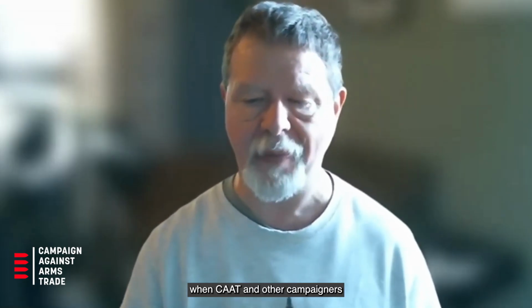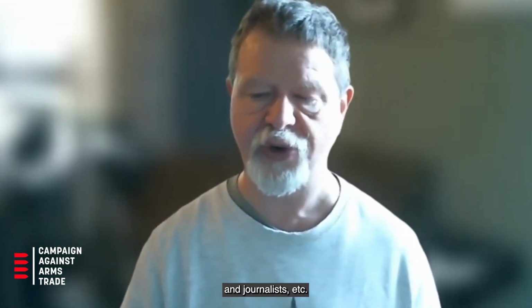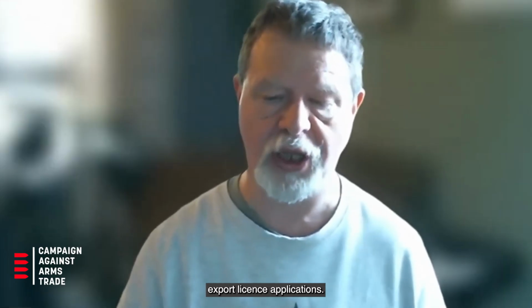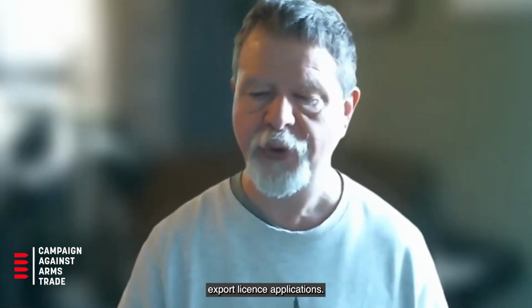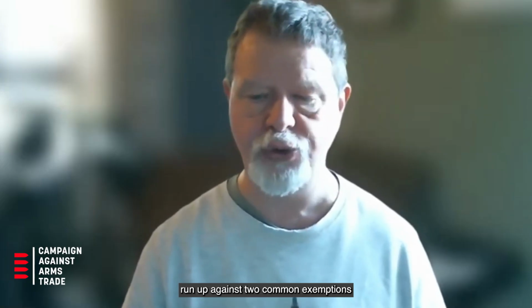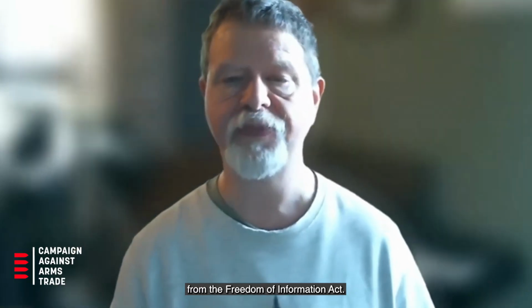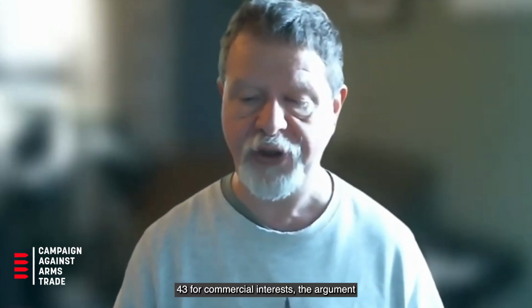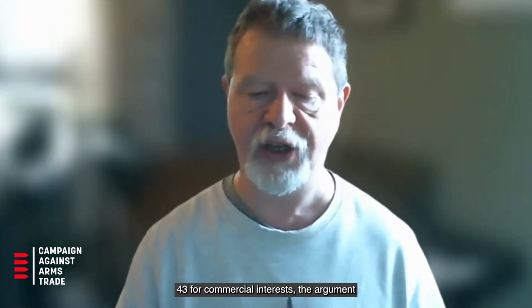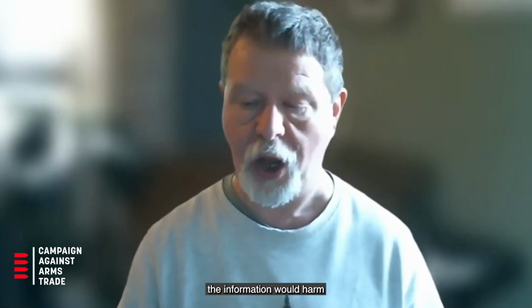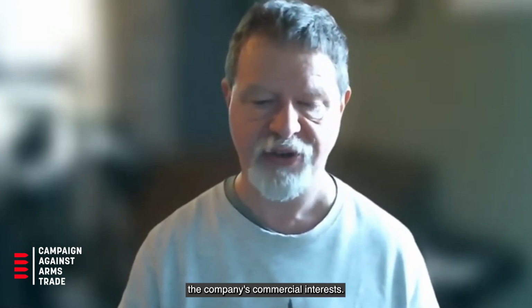When CAAT and other campaigners and journalists, etc., make FOI requests for the companies behind export license applications, we sometimes run up against two common exemptions from the Freedom of Information Act. First, Section 43 for commercial interests, the argument that releasing the information would harm the company's commercial interests.